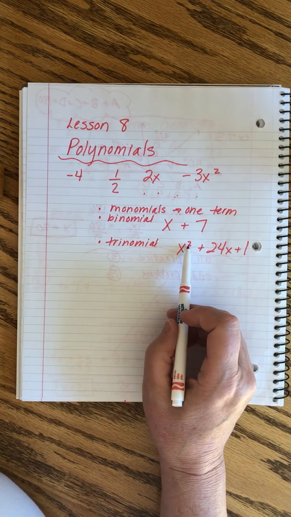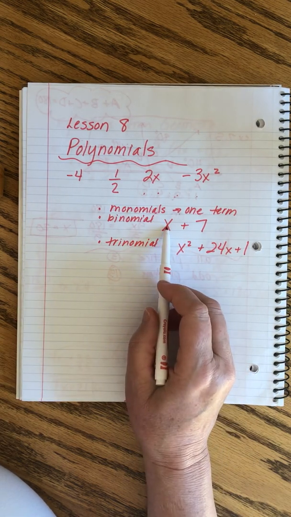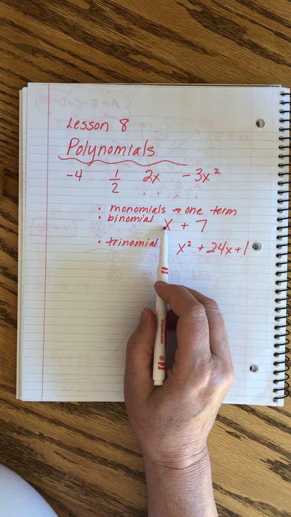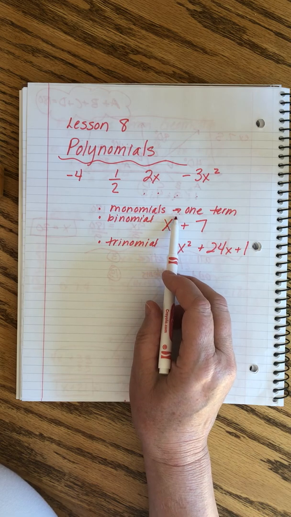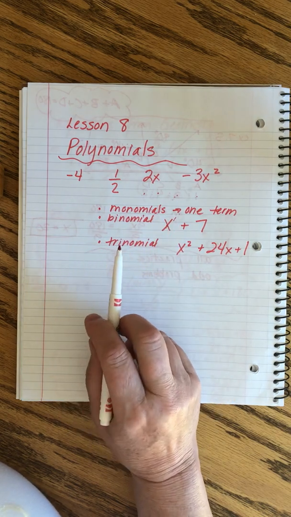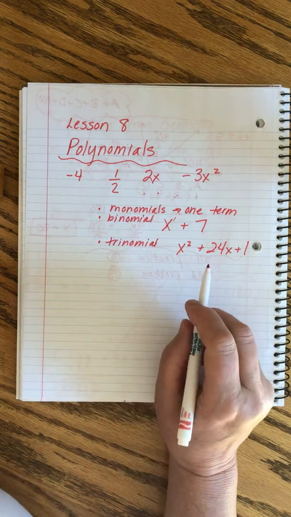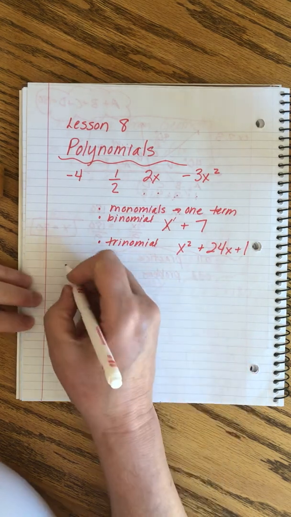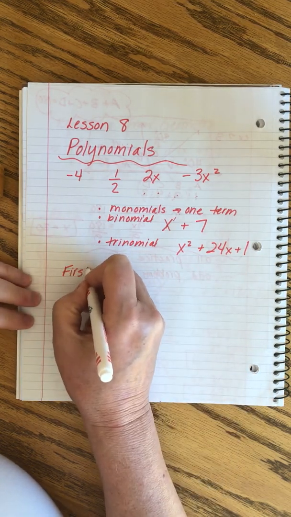This is a second degree polynomial because its highest exponent is a 2. This is a first degree polynomial because its biggest exponent is a 1. There's something special when we try to graph. I'm just going to write this up.